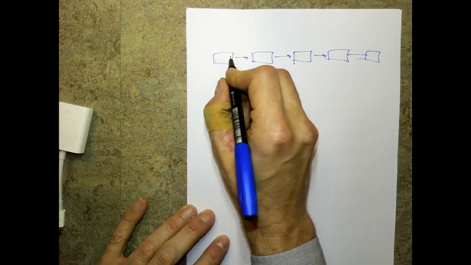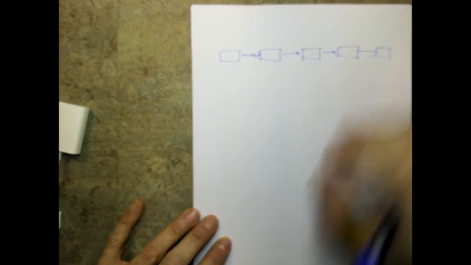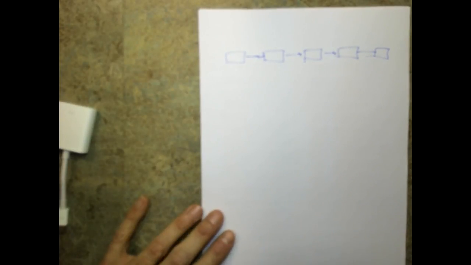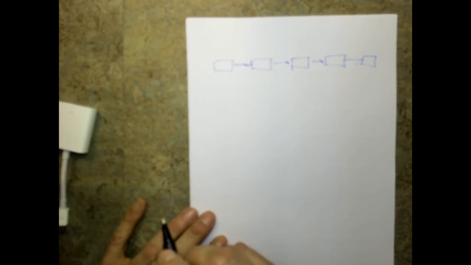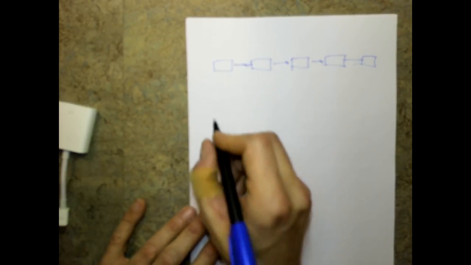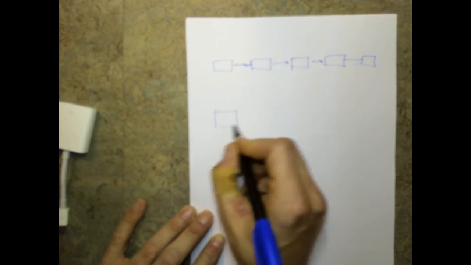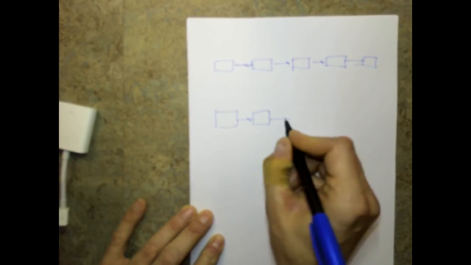So this is a linked list. Clearly we have a pointer, right? One pointer. It doesn't matter if you lock, actually. Okay, a skip list.